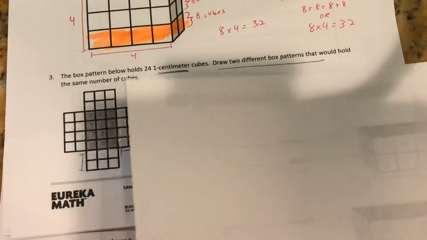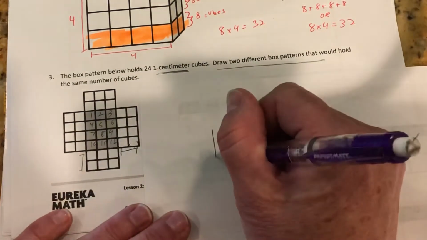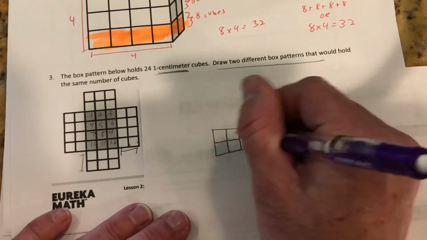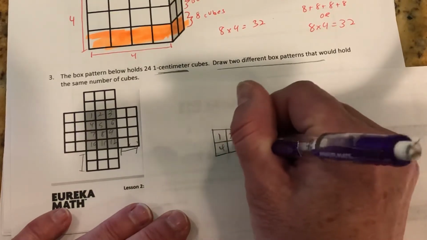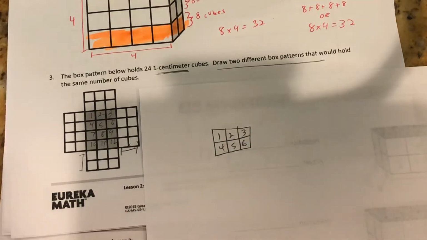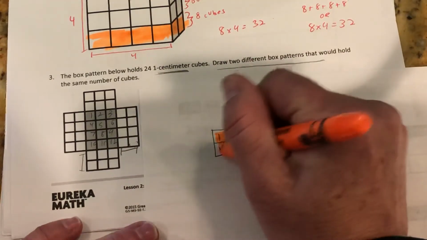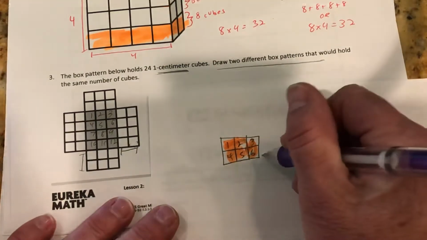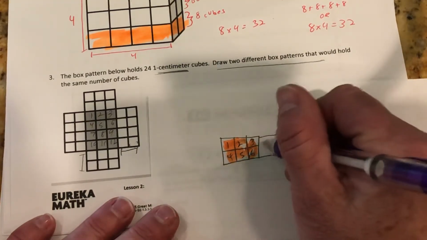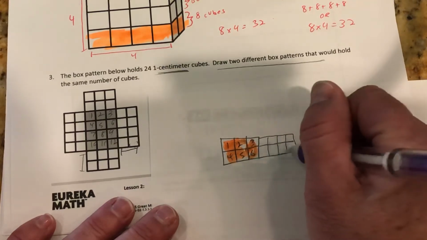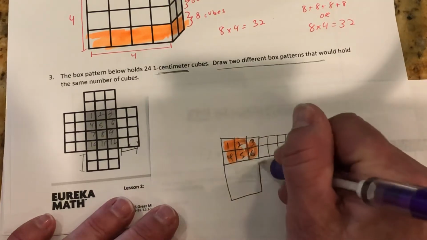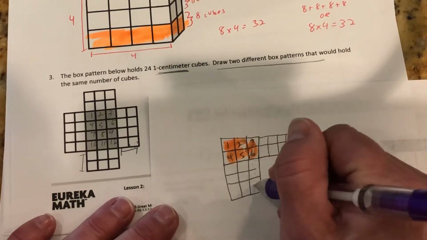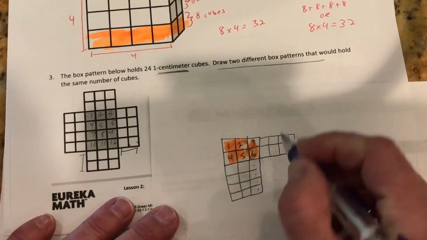So if I was going to draw another net figure, maybe I'm only going to draw it with 6 boxes. 1, 2, 3, 4, 5, 6. So if I had 6 boxes, what times 6 would equal 24? Well, 6 times 4 would equal 24. So that means I would have to make the sides 4 tall. 1, 2, 3, 4.